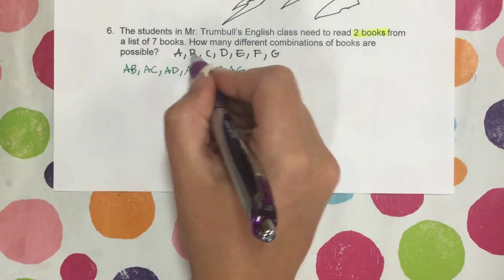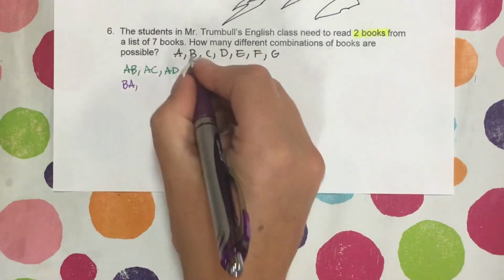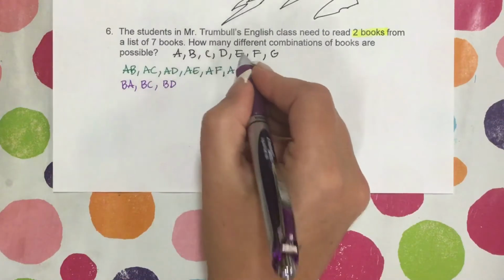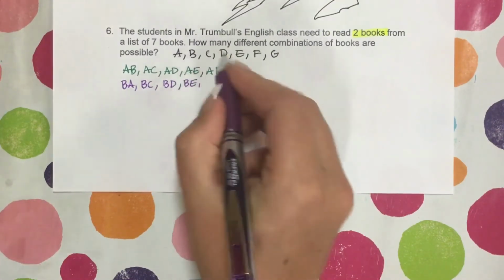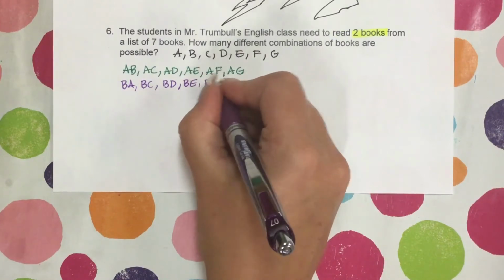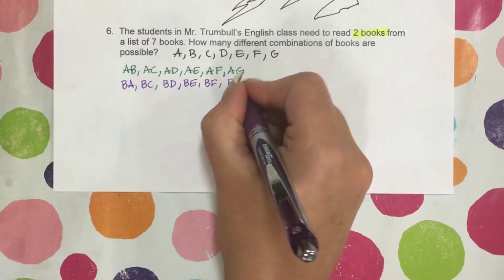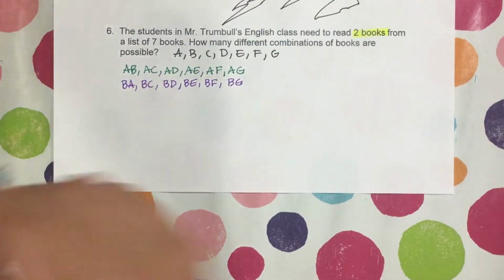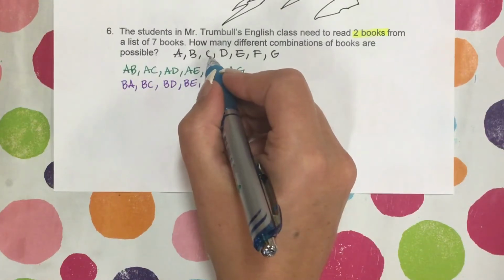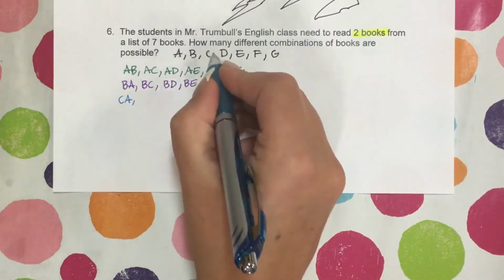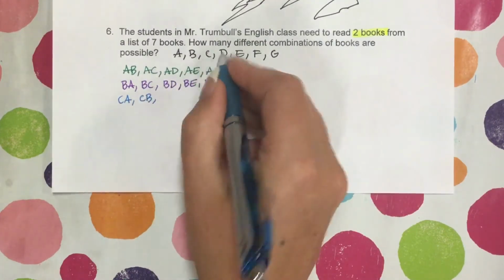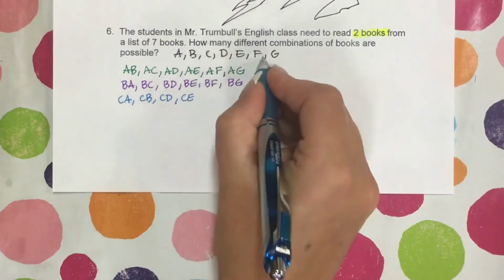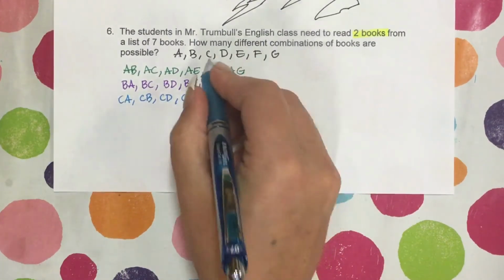So for B, we could go BA, we could go BC, we could go BD, we could go BE, we could go BF, or we could go BG. Okay, or if we choose to read book C, we would go with CA, then CB, then CD, CE, then CF, then CG.